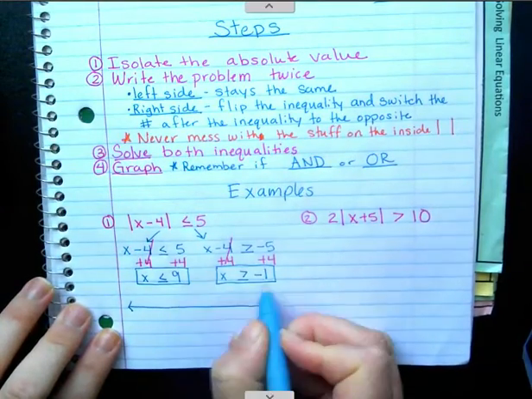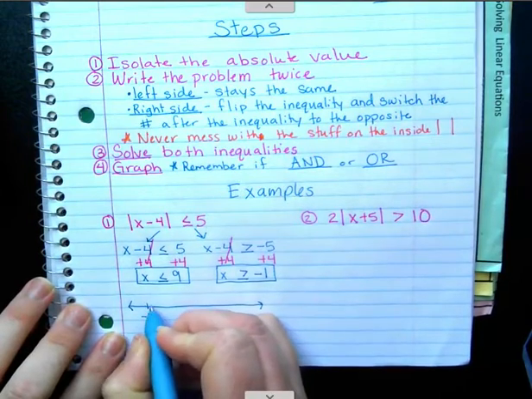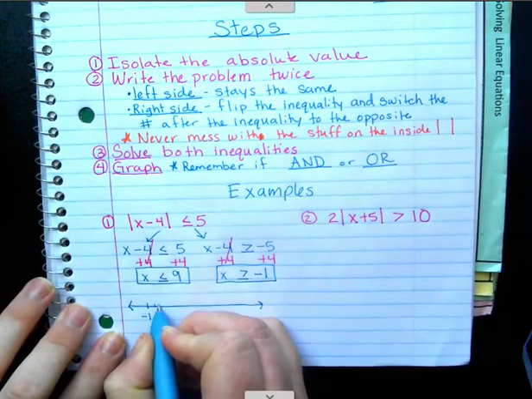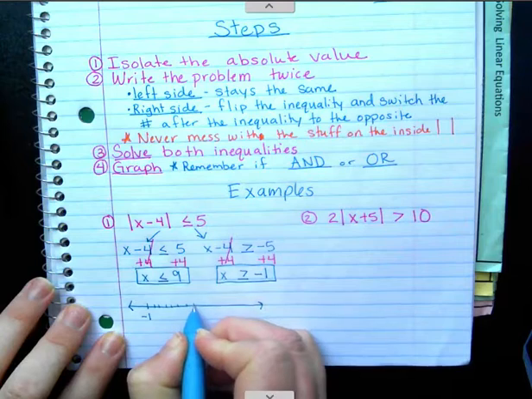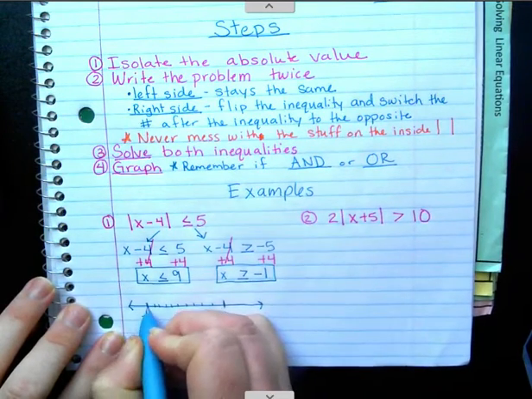I look at my numbers. I have negative 1 and positive 9. So I might put negative 1 here, and then let's accurately place 9. So this would be 0, 1, 2, 3, 4, 5, 6, 7, 8, 9. All right, so 9 and negative 1.